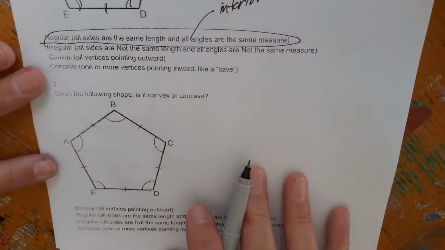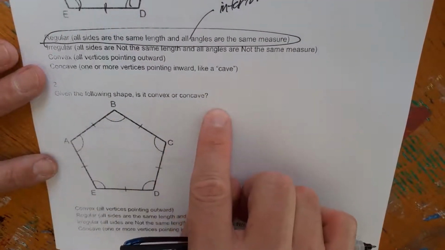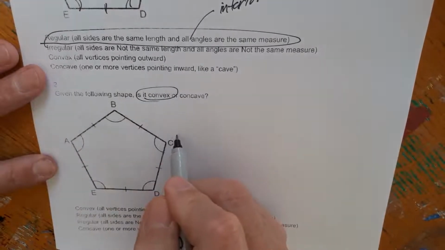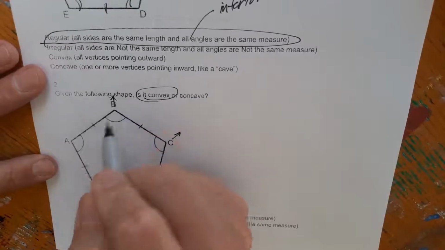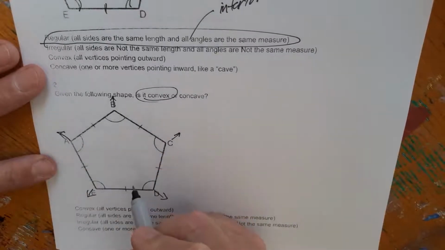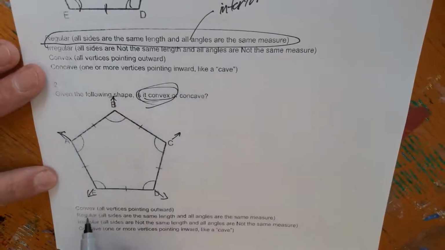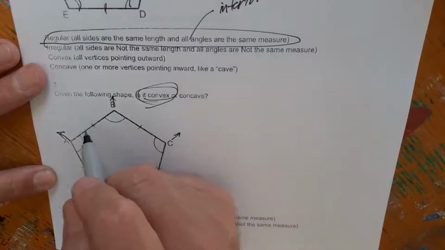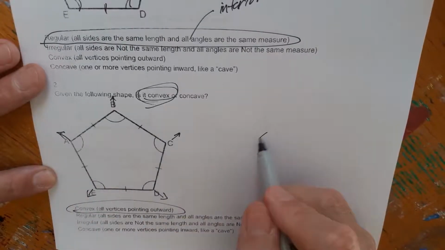Given the following shape, is it convex or concave? So, convex means all of these angles point outward, right? There's nowhere we're walking into a cave, so this is convex. All vertices pointing outward. And just to contrast this, 1, 2, 3, 4, 5, there's 5 sides.